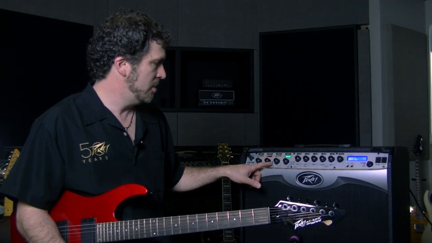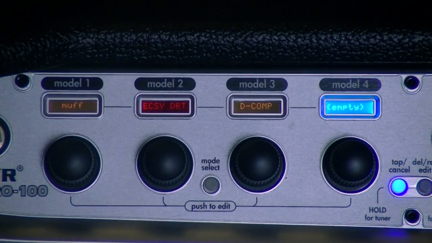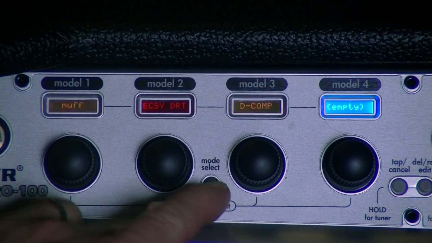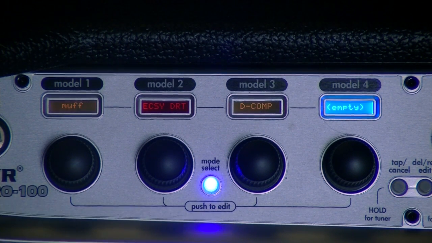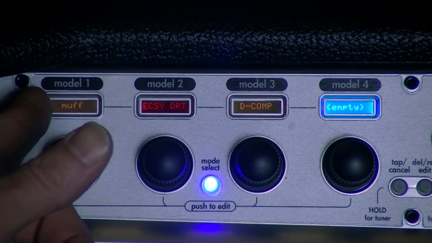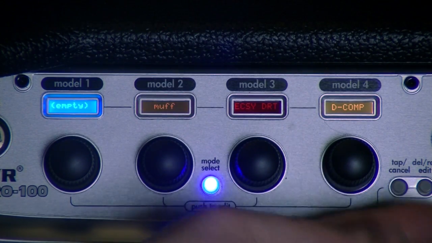Simply put, I'll show what I'm talking about. If I go here, I'm going to make that bay empty. And let's just say I worked on this entire preset, and I forgot to put something at the beginning. If I hold down the mode select button, now I am in what's called signal chain mode. To add something to the beginning of this preset, all I have to do is go into signal chain mode here and just turn that and move that over.